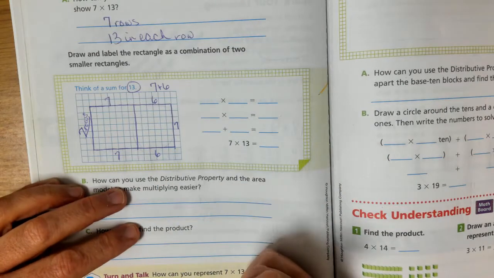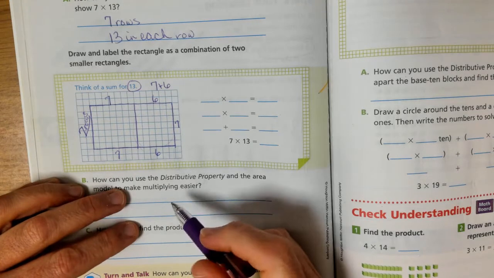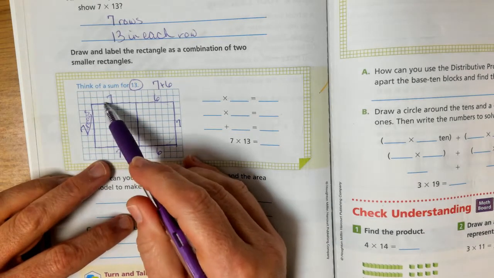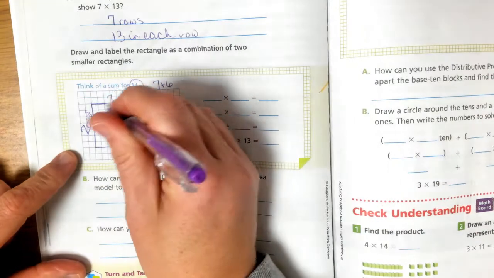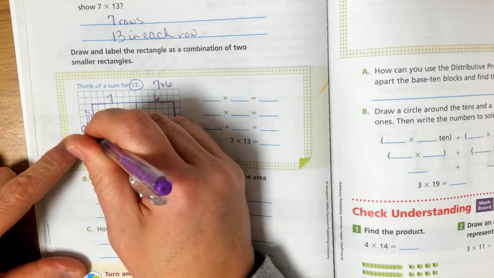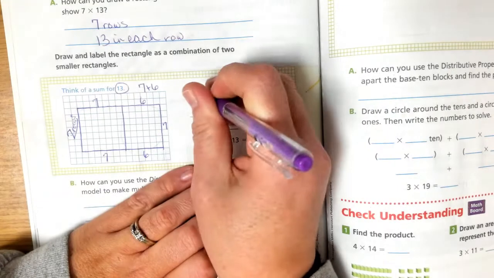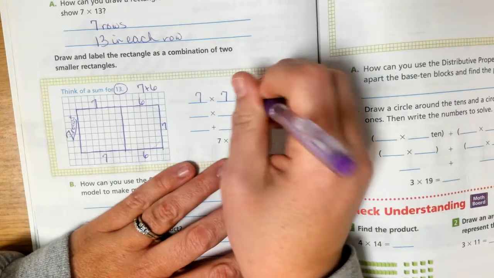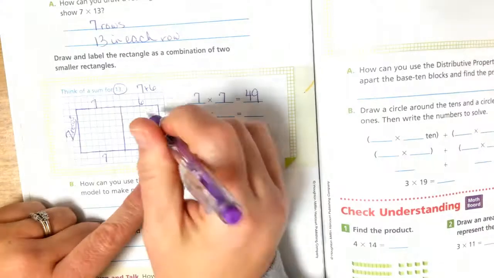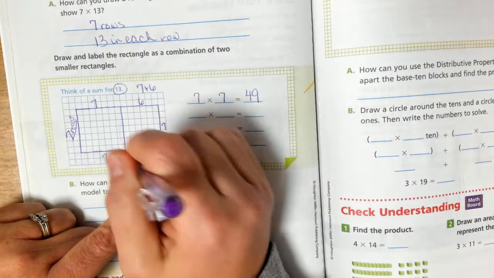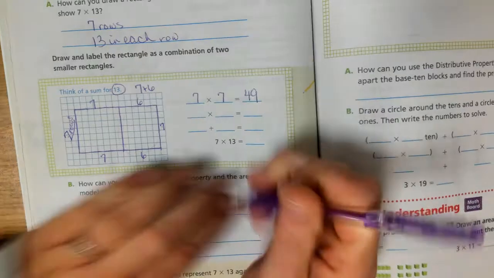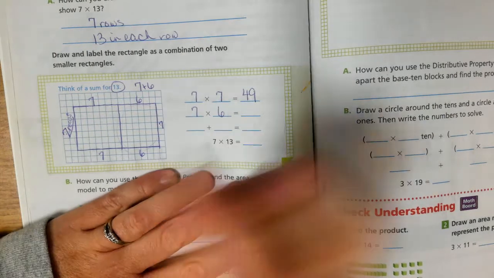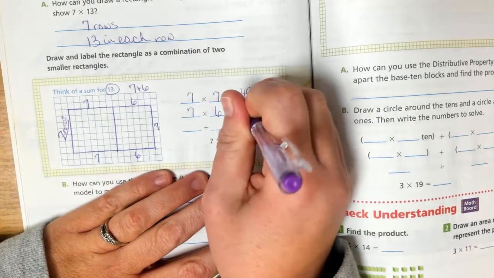rectangle. Well, to find the area, you guys talked about that last year in 3rd grade. I know the area is when you multiply the length times the width. So to find the area of this square, I would multiply 7 times 7. And 7 times 7 equals 49. And then to find the area of this rectangle, I would multiply 7 times 6. What is 7 times 6? 7 times 6 is 42.